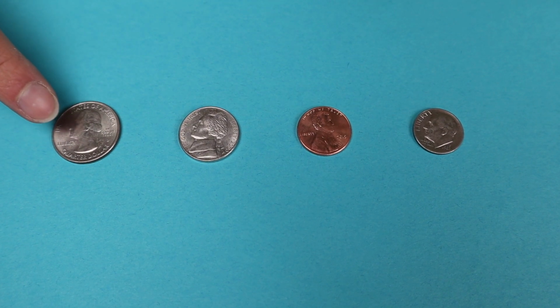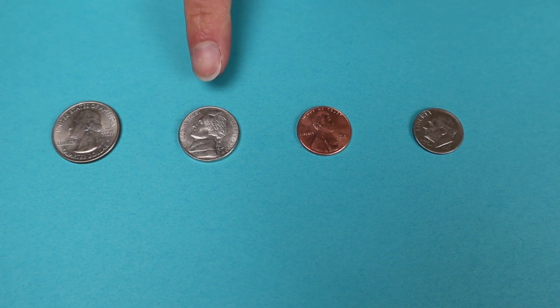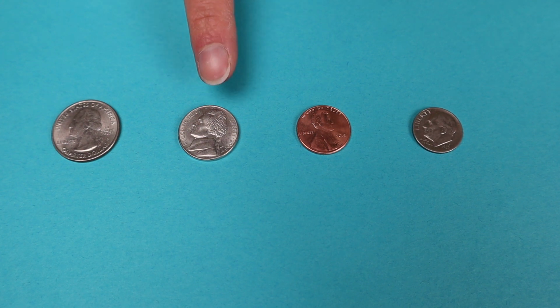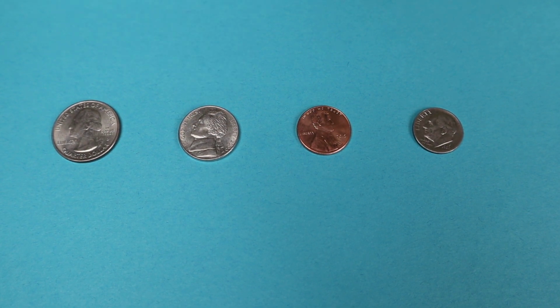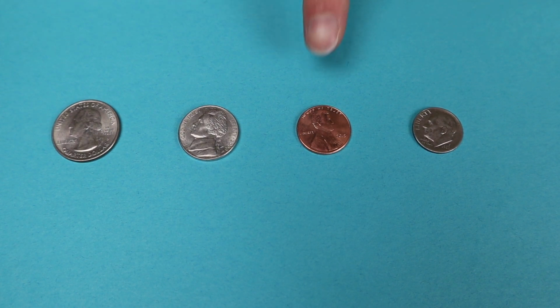And on the front of a quarter is a picture of George Washington. George Washington was the first president of the United States. Next, we have a nickel. A nickel is worth 5 cents. And on the front of a nickel is Thomas Jefferson. Thomas Jefferson was the 3rd president of the United States.